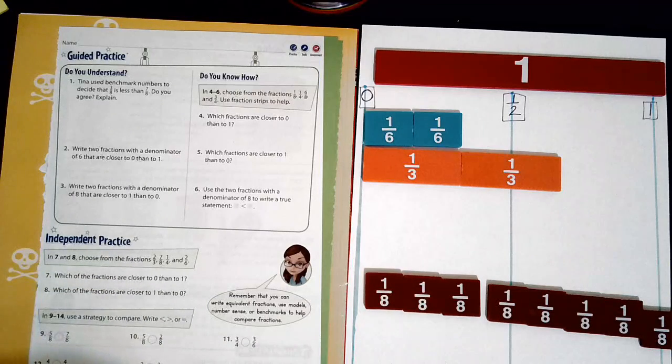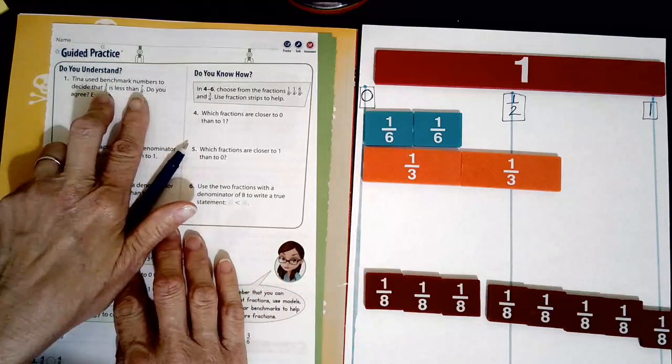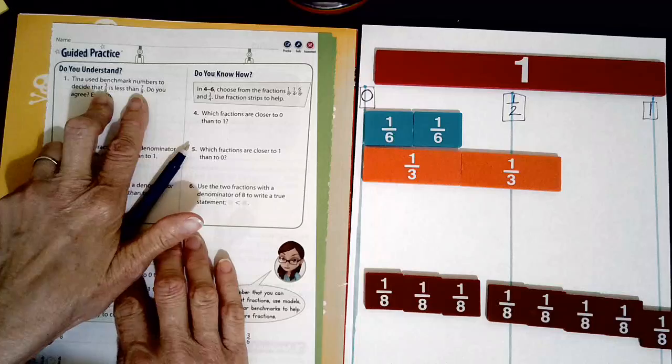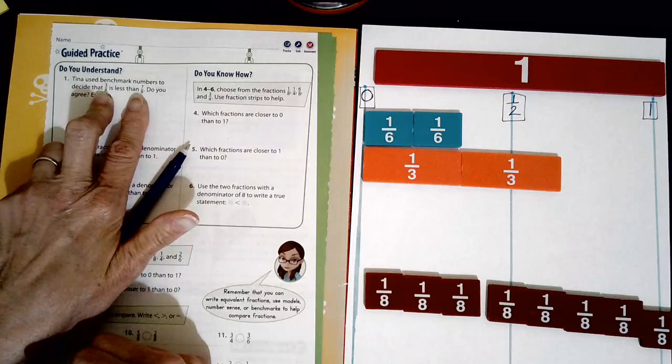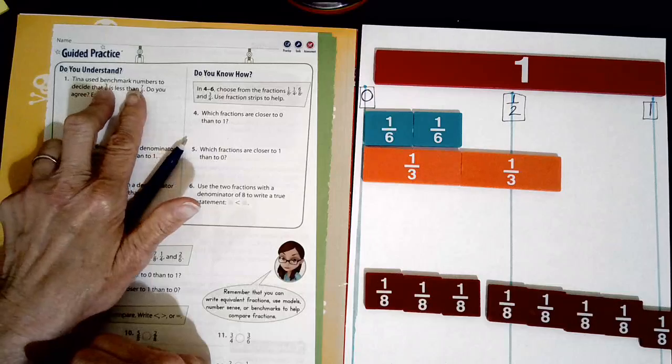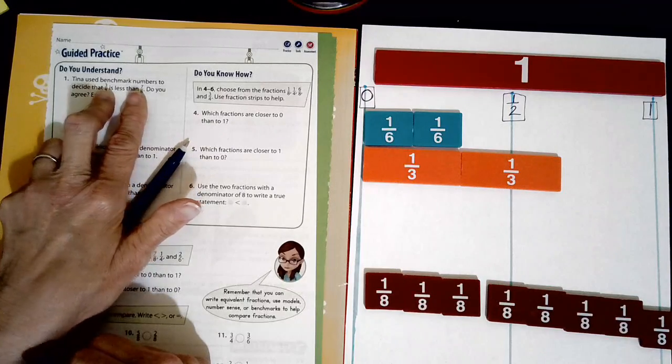Do you agree? And then explain. Well, let's take a look. First of all, our denominators are the same. So to remember back to previous lessons, we know that if our denominators are the same, we simply have to compare the numerators to decide which one is greater.